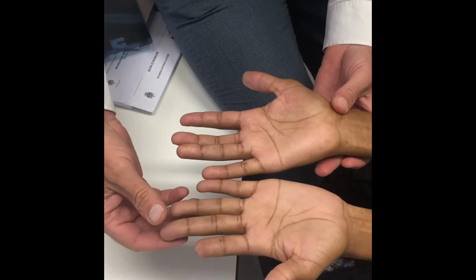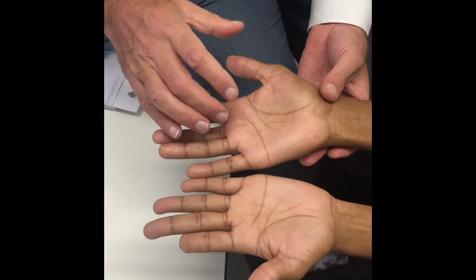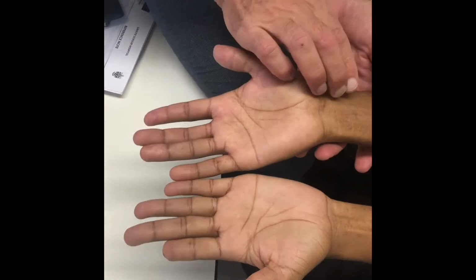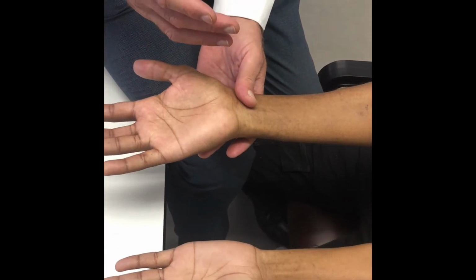You can't really see wasting, and you can't see much else in the way of trophic changes. This is obviously an old injury to his left index finger. So that's look, feel. You want to feel the pulses, as I mentioned, just to make sure the gunshot didn't damage the artery. And then really what you want to do is feel for a very specific assessment.